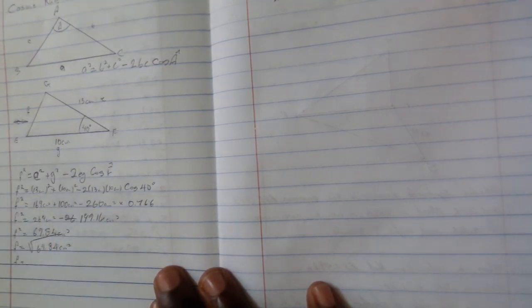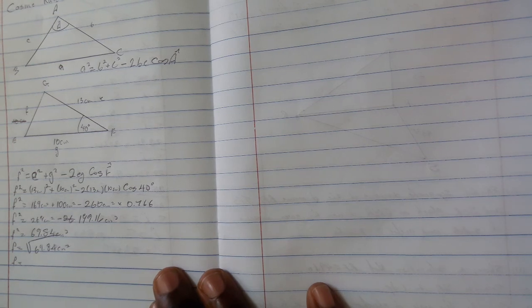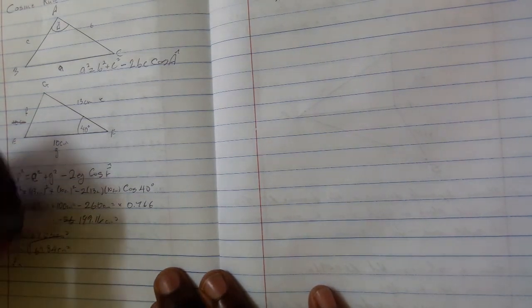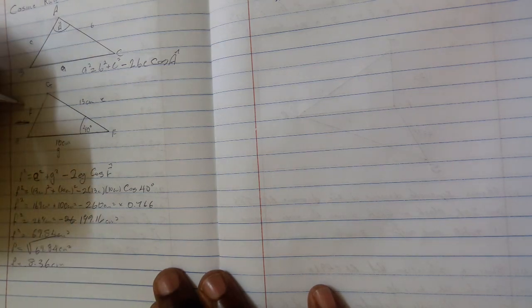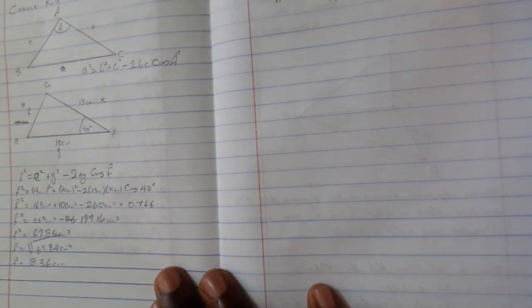F is equal to 8.36 centimeters. So this side here is 8.36 centimeters.